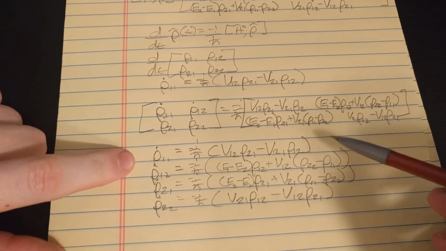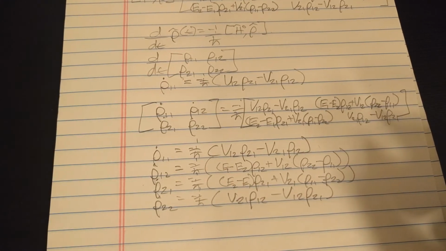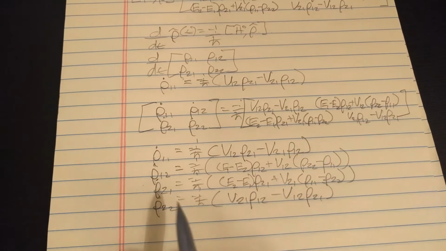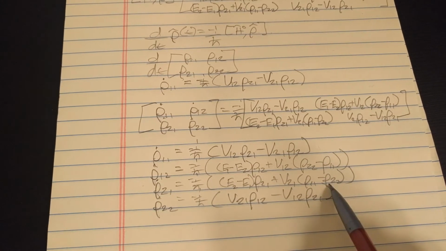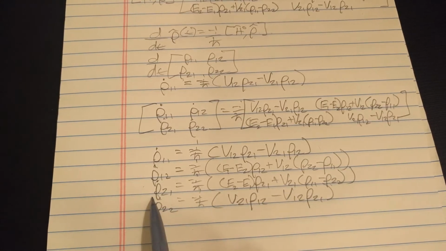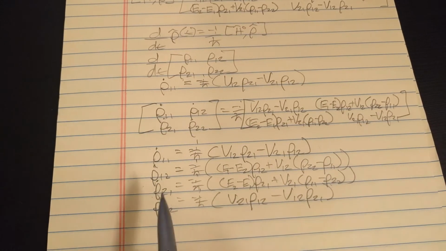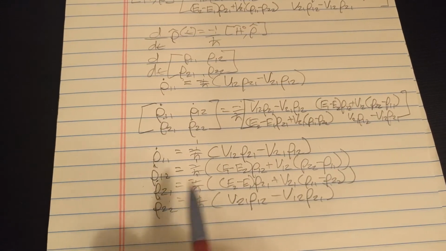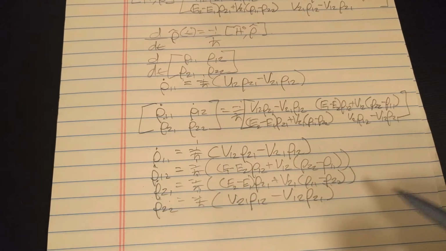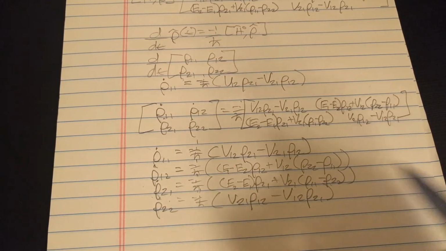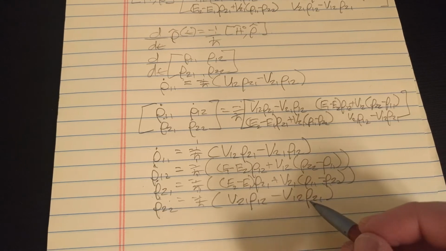And now, here is a very important part. We can represent this set of 4 equations as, well, we can represent the left side as a matrix. Not a matrix. We can represent it as a vector instead of a matrix. And we can write that that vector is equal to some matrix times another vector, where the other vector is going to be these rho elements.